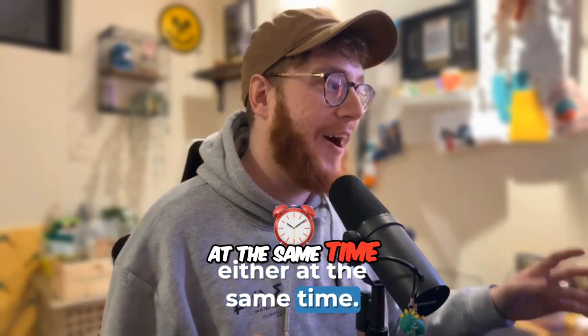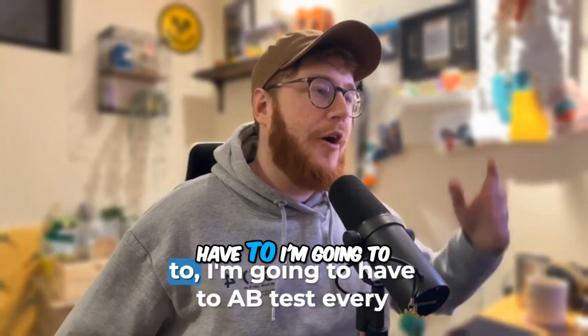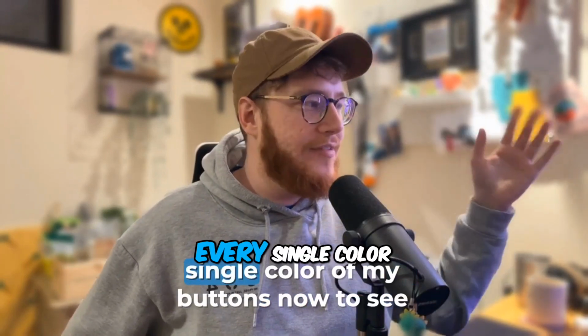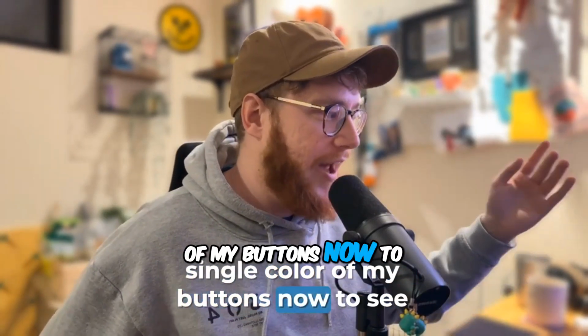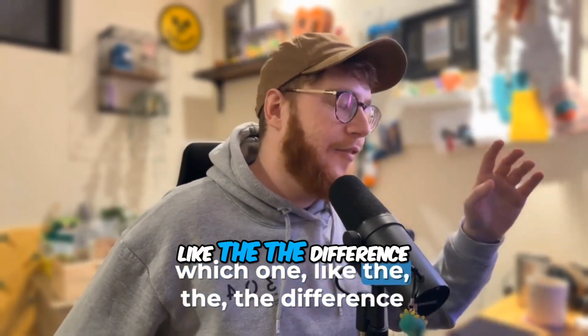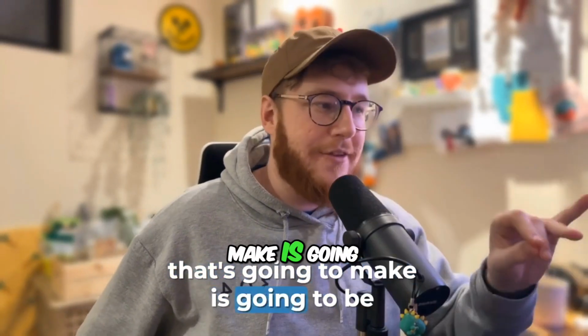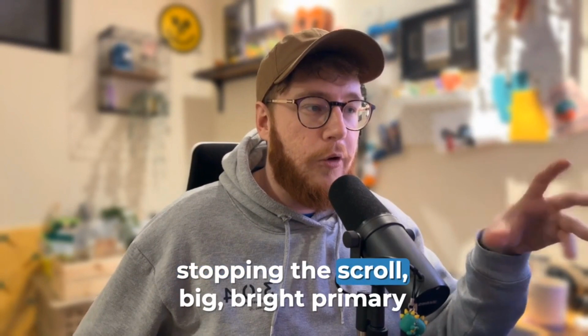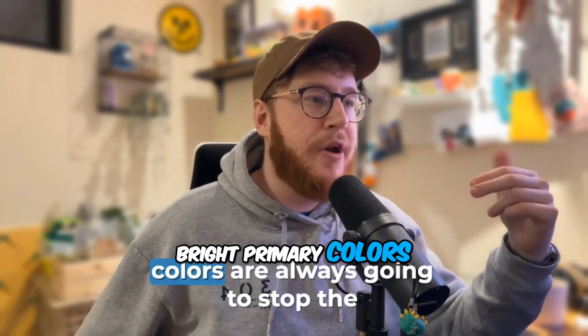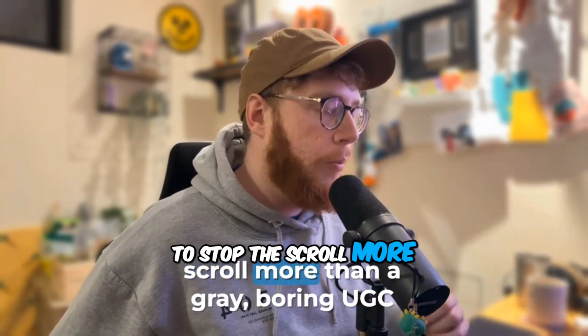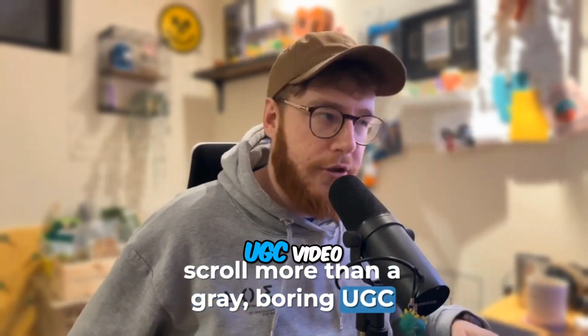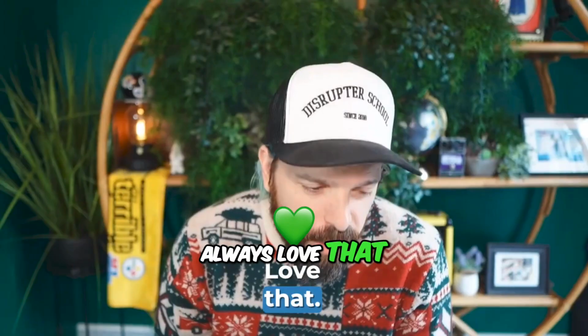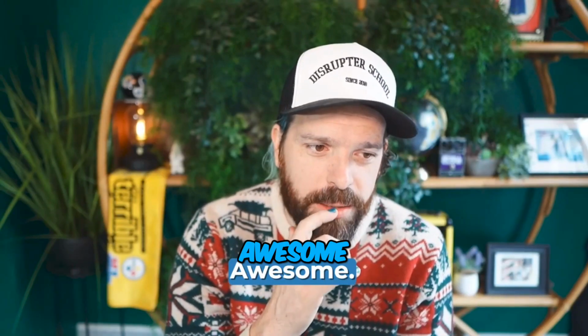At the same time, don't think, oh man, I'm going to have to A/B test every single color of my buttons now to see which one. No, the difference that's going to make is going to be minimal. But when it comes to stopping the scroll, big bright primary colors are always going to stop the scroll more than a gray boring UGC video. Always. Love that. Awesome, awesome.